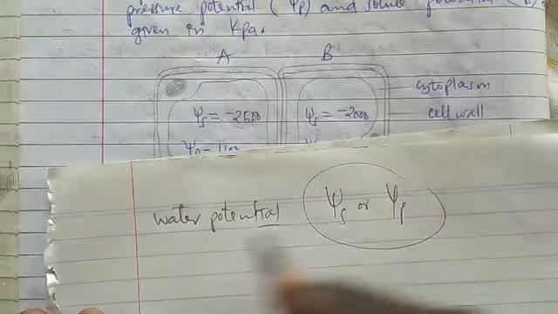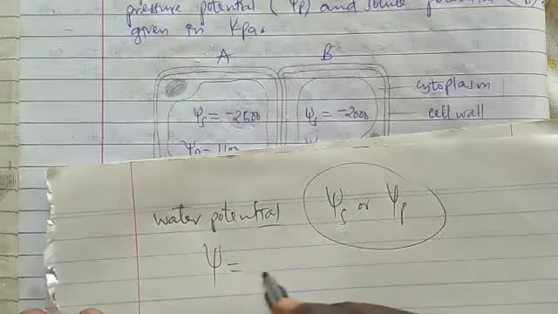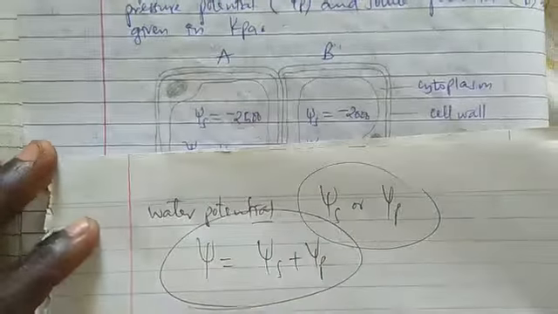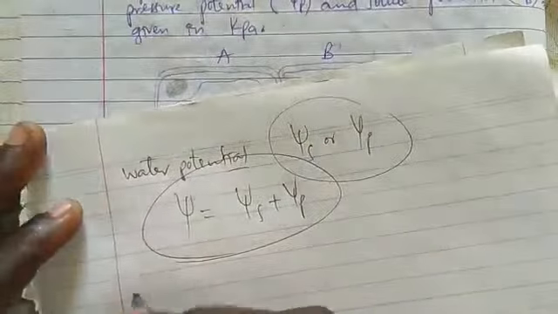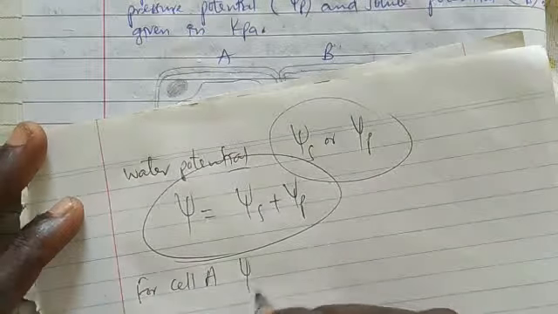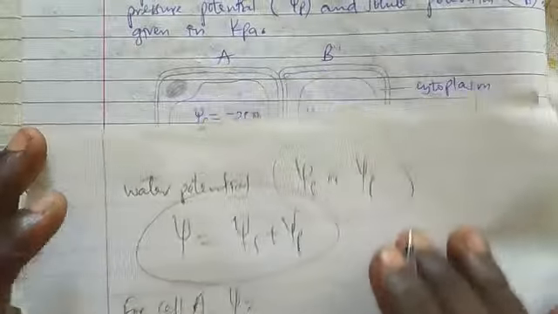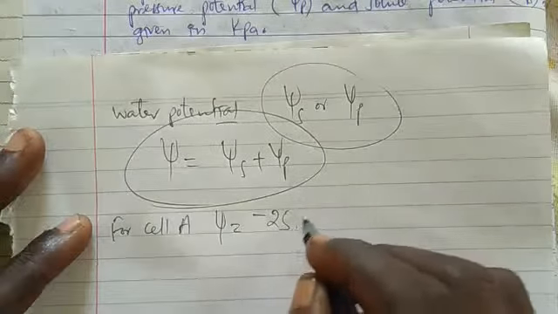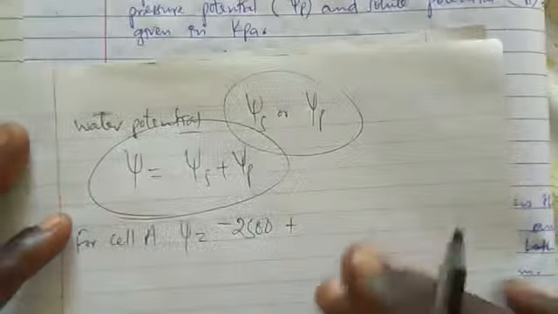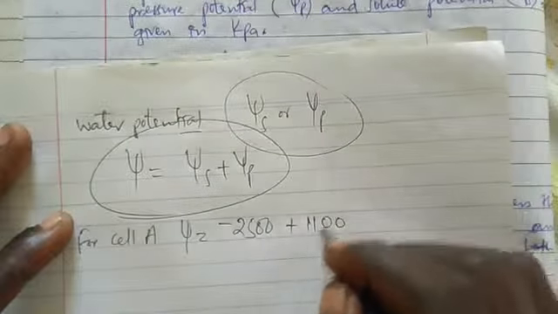So what we need to do first is to calculate water potential, which is equal to solute potential plus pressure potential. Let's calculate the water potential for each of these two cells. For cell A, water potential equals solute potential, which is negative 2,500, plus the positive pressure potential.